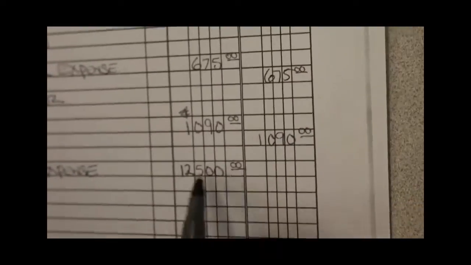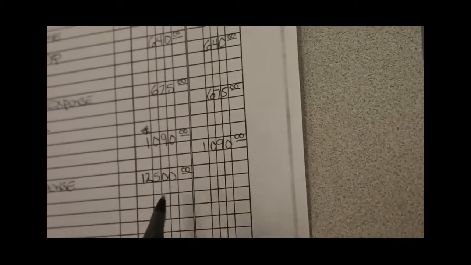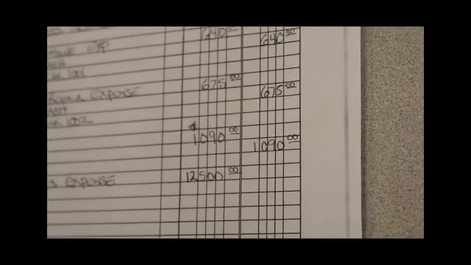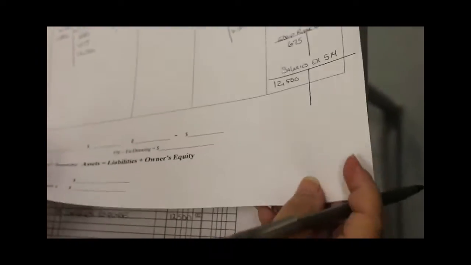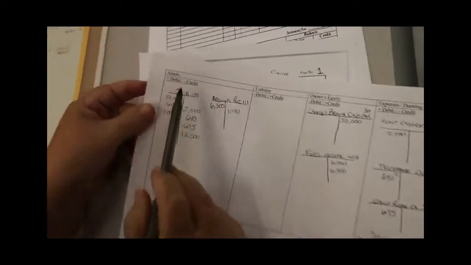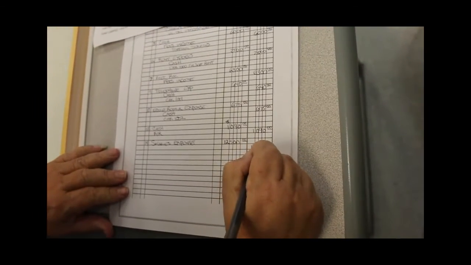12,500. Making sure you have the right digits, because if you put too many zeros, you're going to end up with 120,500. So just make sure you have the right digits. 12,500. Okay. All right. So what account gets credited? Again, we had to write checks out, so we're going to decrease our cash by the same amount. So we are going to credit it, because that's how we decrease an asset. So 12,500.